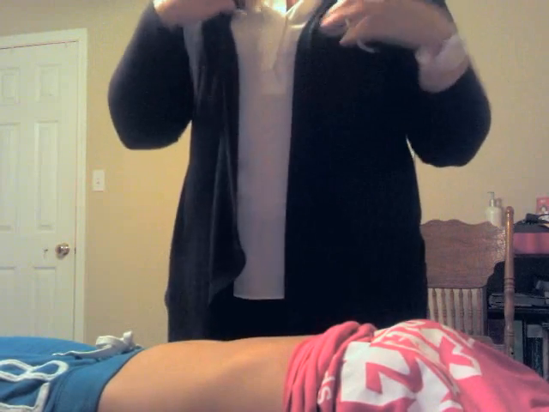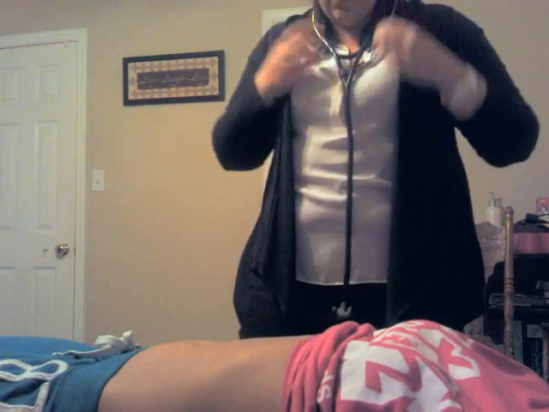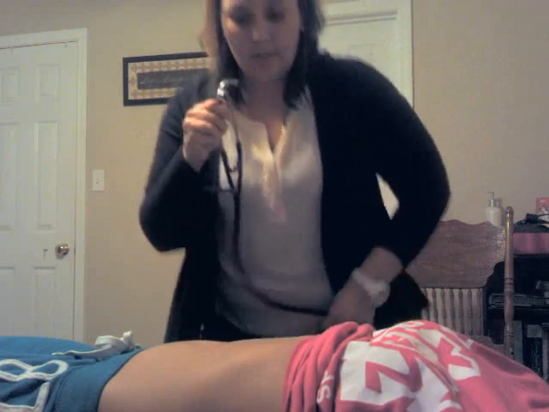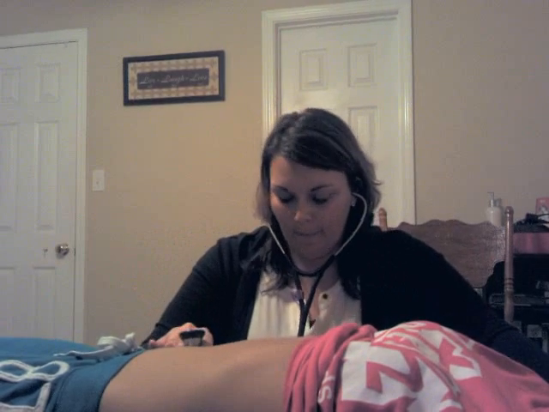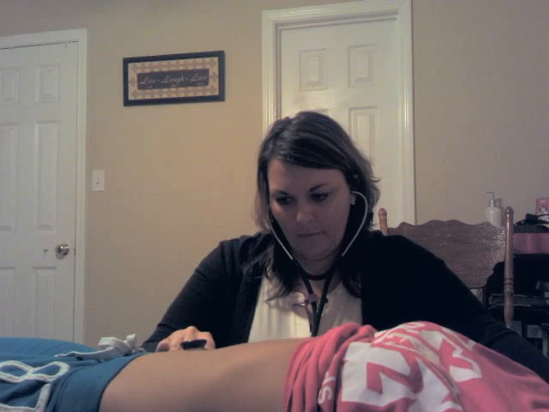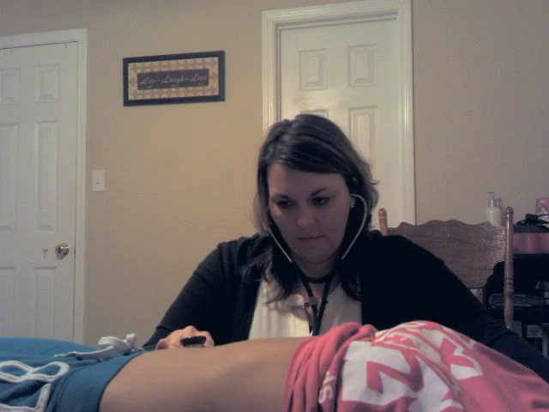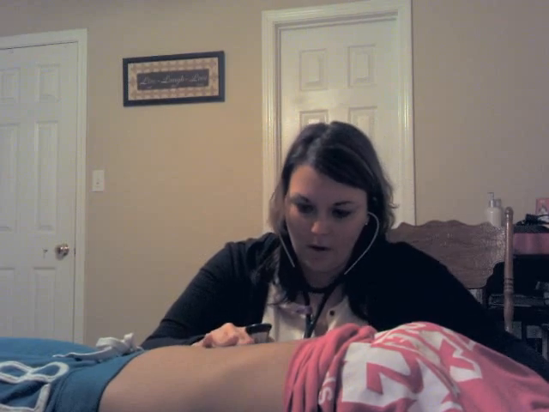We are going to also auscultate for bowel sounds in all 4 quadrants. I'm hearing normal active bowel sounds so far.